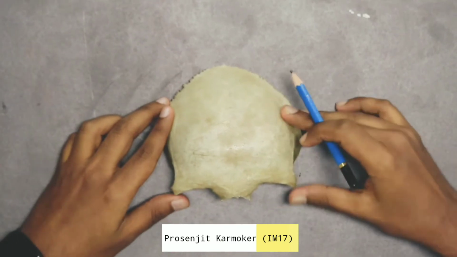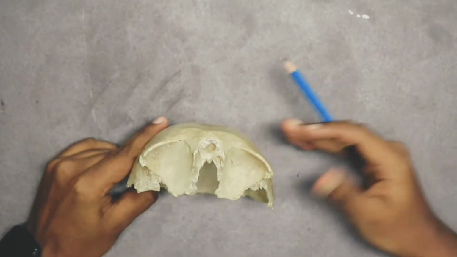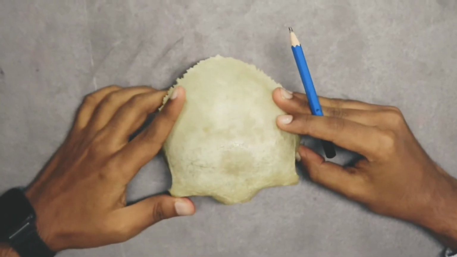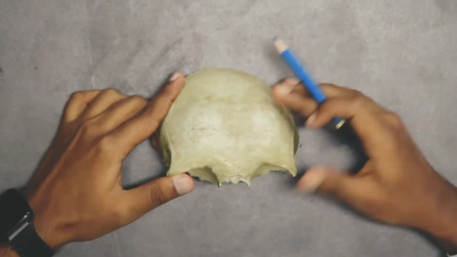This is the frontal bone. It has got two parts, the upper vertical squamous part and horizontal orbital plates. It's a flat pneumatic bone. It is pneumatic because of the presence of frontal air sinuses.